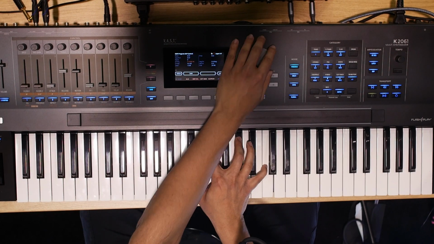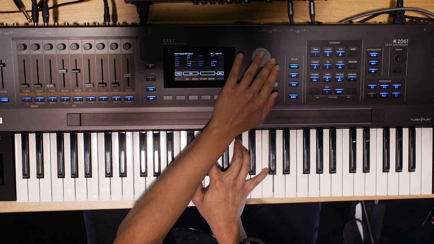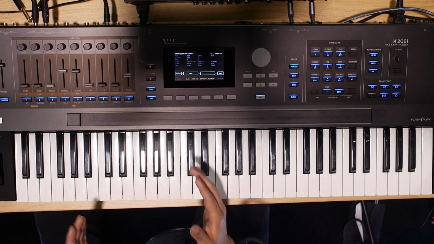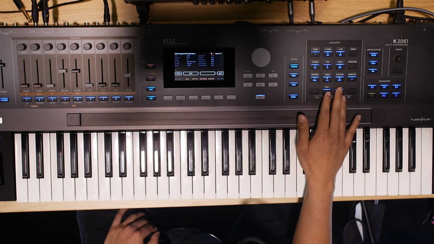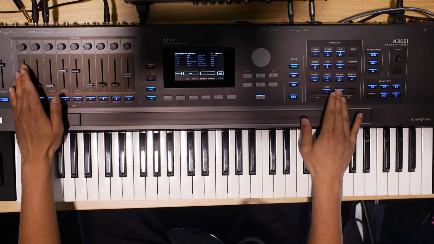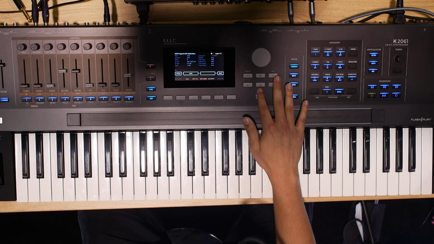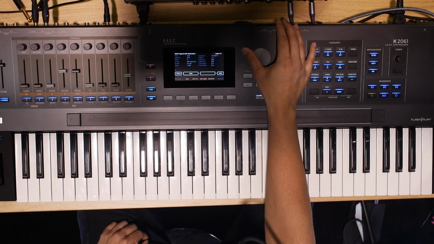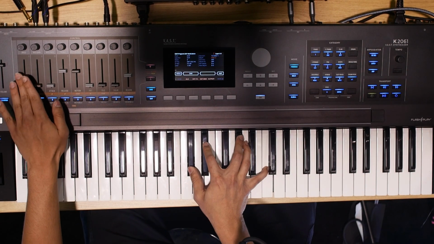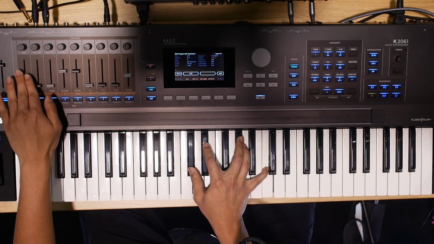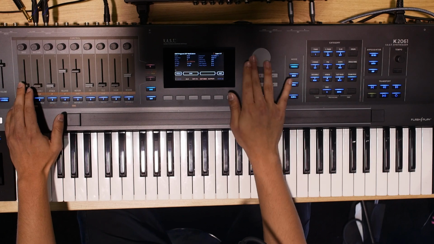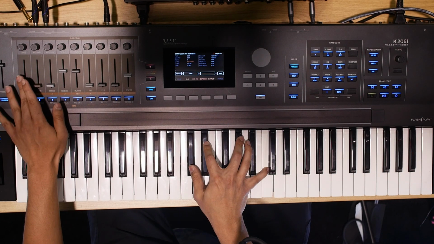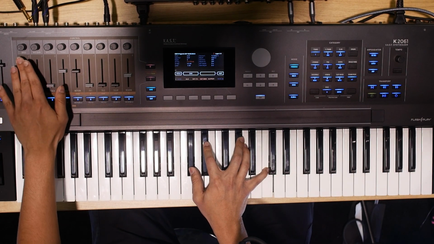I can either have it as a static value, or I can go to the modulation page, go to the modulation source, and so we're back to the thing that I was showing you. And then you select your depth value. So if you really want to expand the range of that slider, you can turn the cutoff frequency down. There you go.